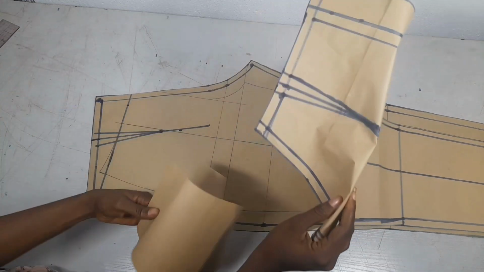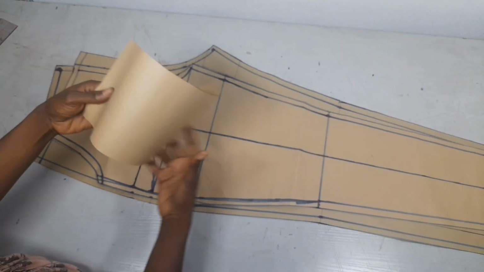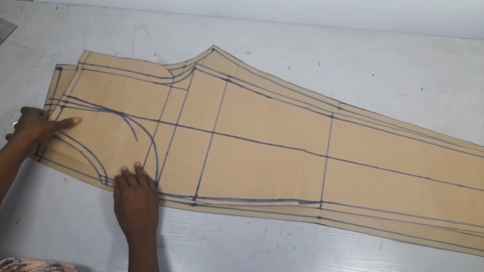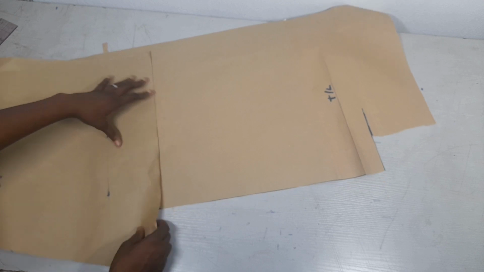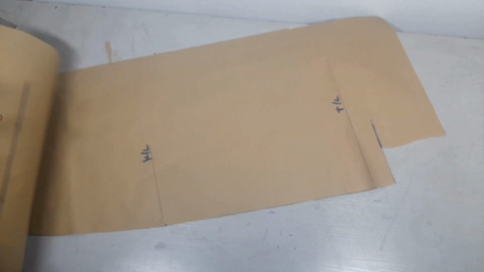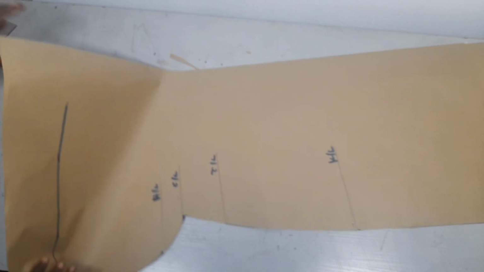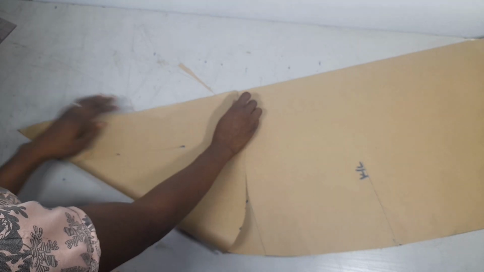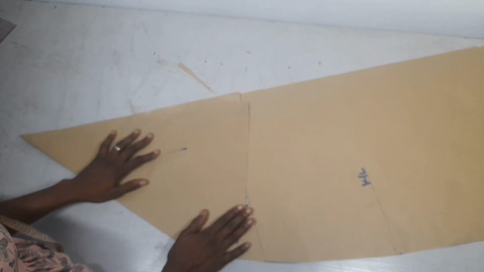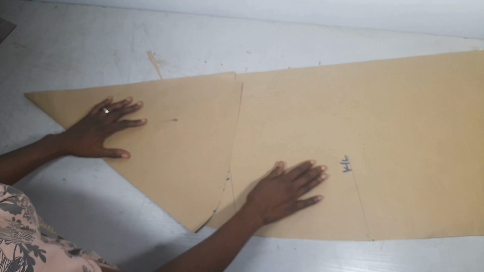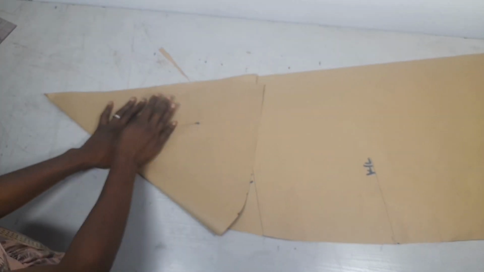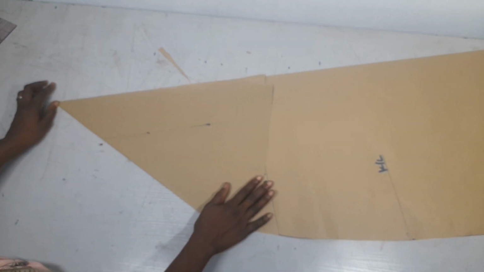So this is my back and this is my front. These are my pockets, my pocket facing. For the band, if you watch my video on how to cut a trouser without pattern drafting, you can see how I cut my band on bias. So I'm just using this spare paper now to show you how to cut. So this is what it means to cut on bias. You're going to fold your fabric like this, like a triangle.